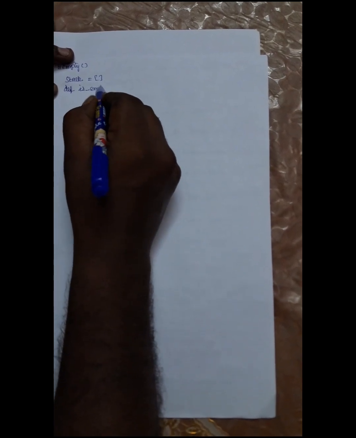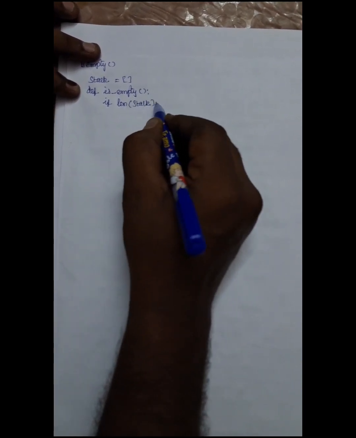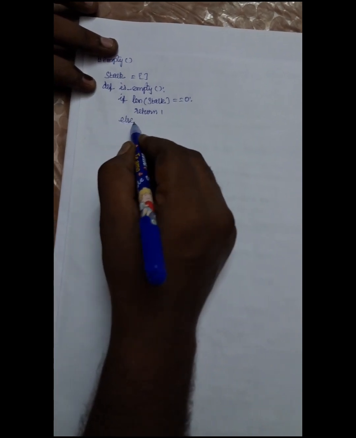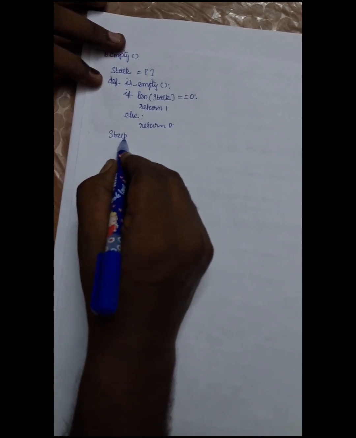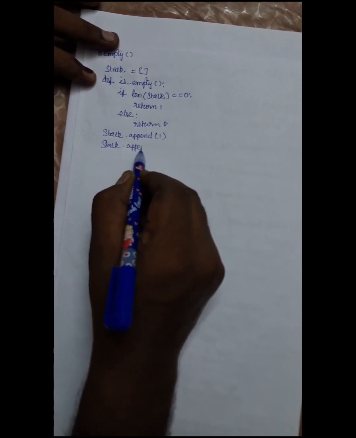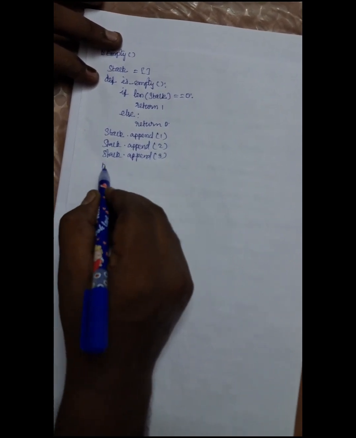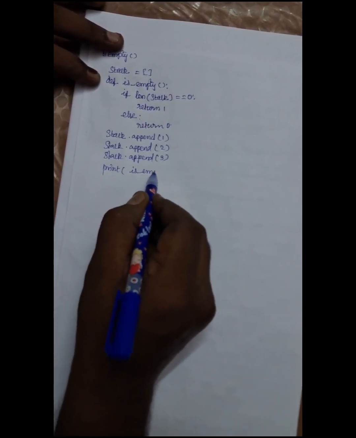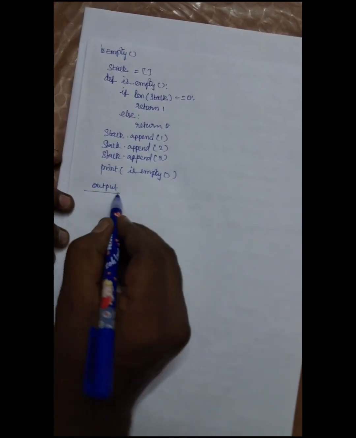Empty. Create an empty stack. Check whether the stack is empty or not. If the length of the stack is equal to 0, return true, else return false. Then stack dot append 1, 2, 3. Print is empty. What is the output?